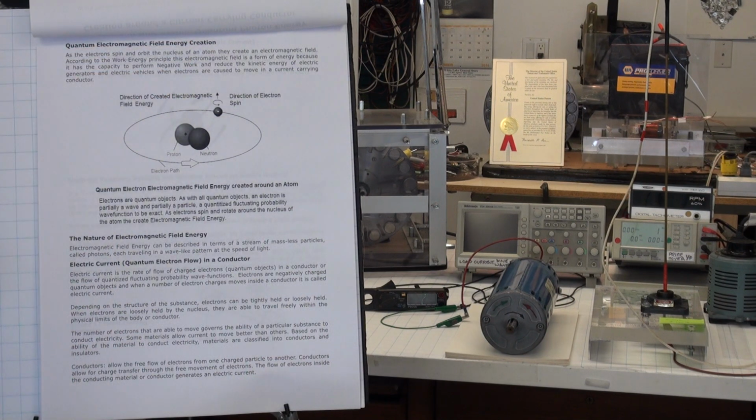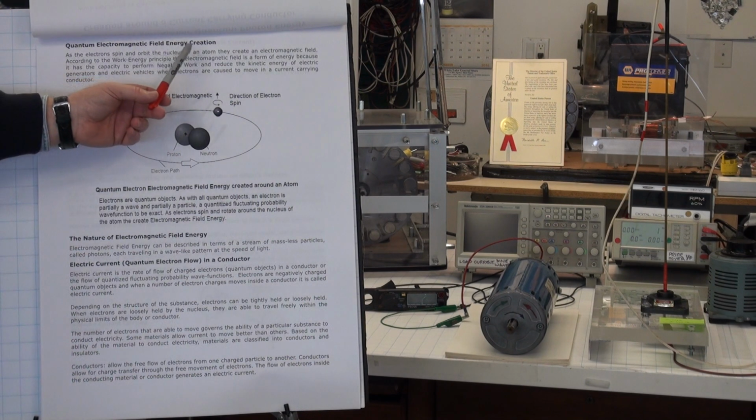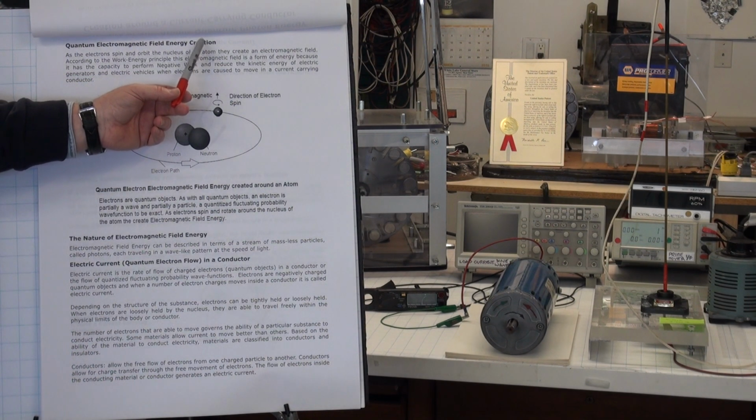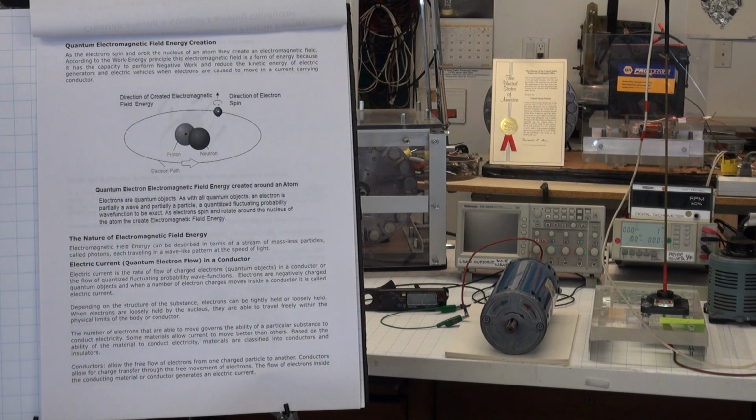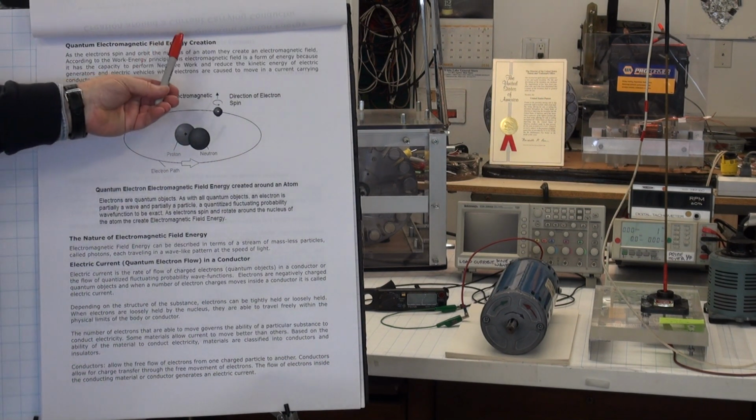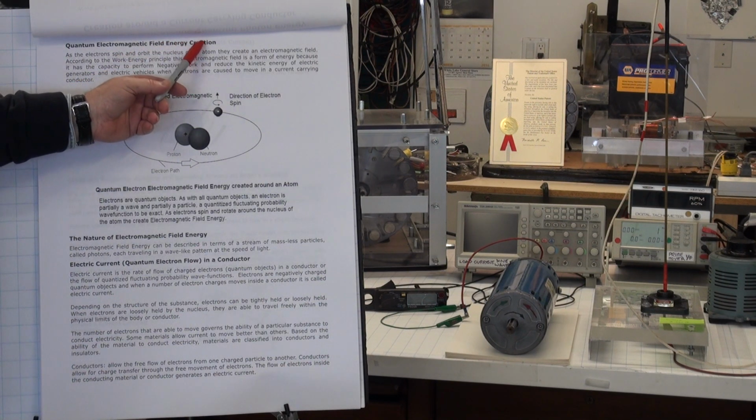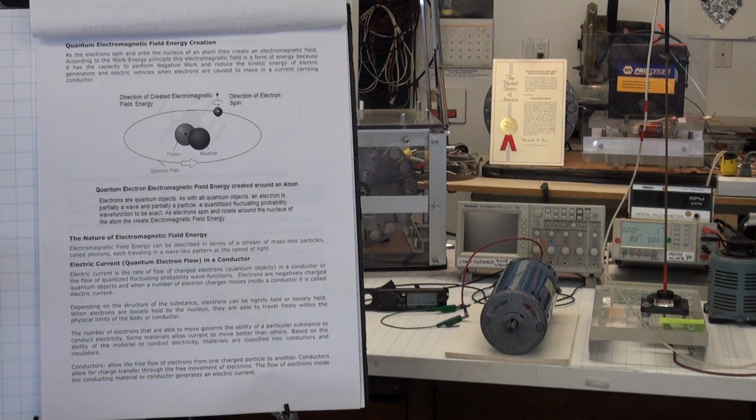So the title here is Quantum Electromagnetic Field Energy Creation, and this is not the ideal term. This word would probably be better if instead of creation, it was externalization. But we'll get to that in a second.